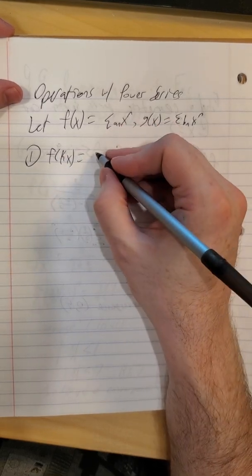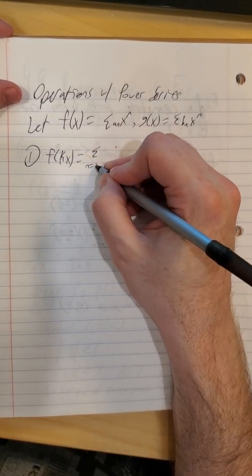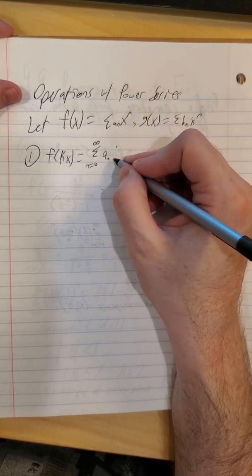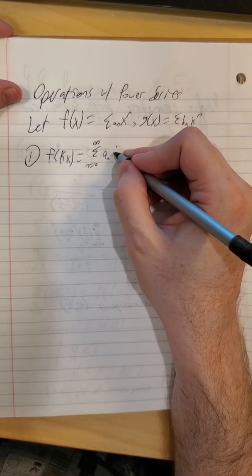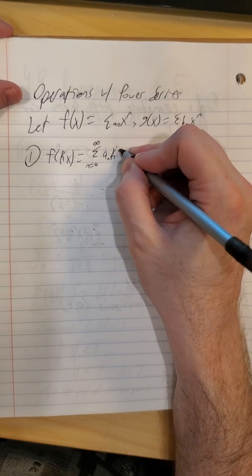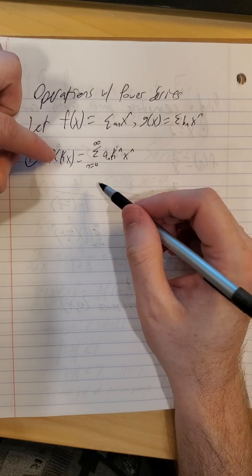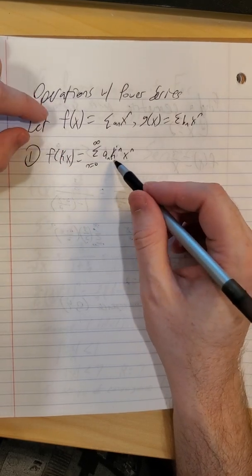F of kx then is the sum from 0 to infinity of a sub n k to the n x to the n, since each x will have a k attached to it as well.